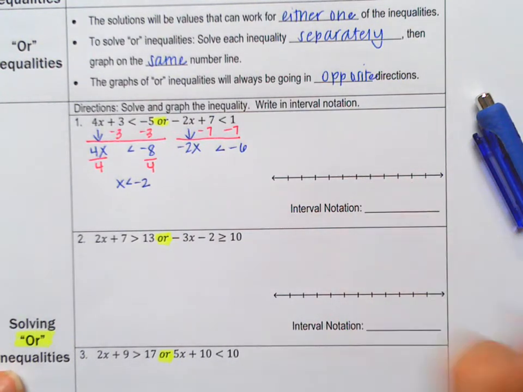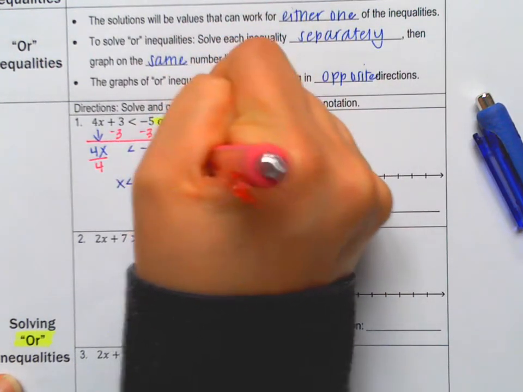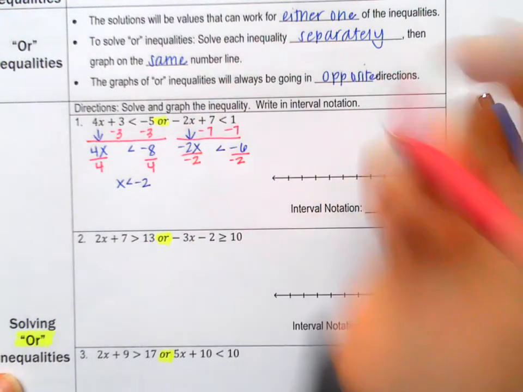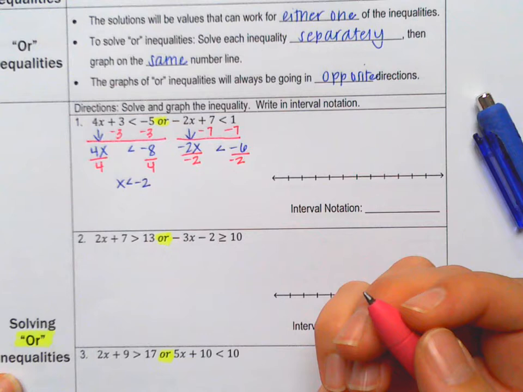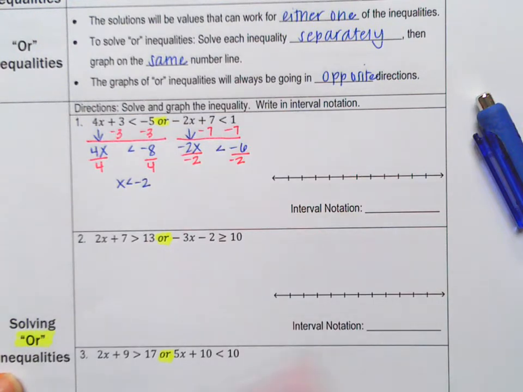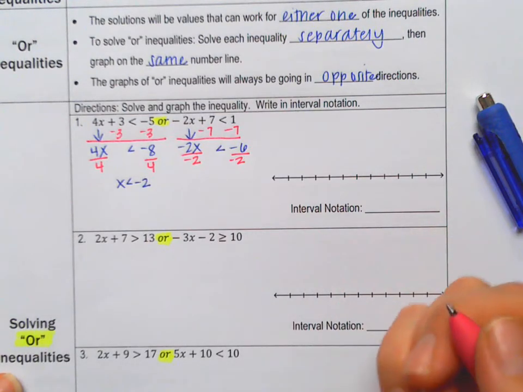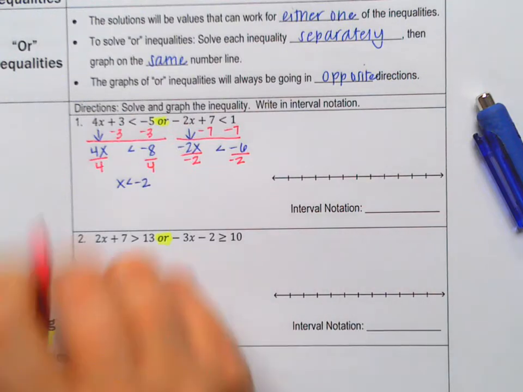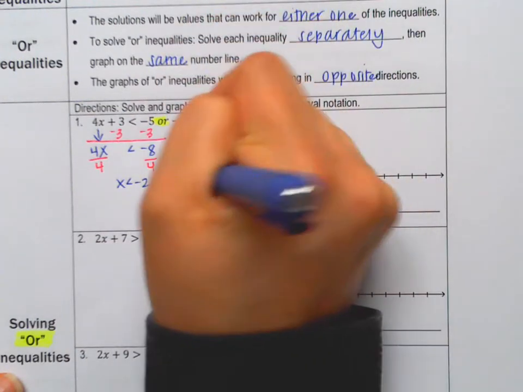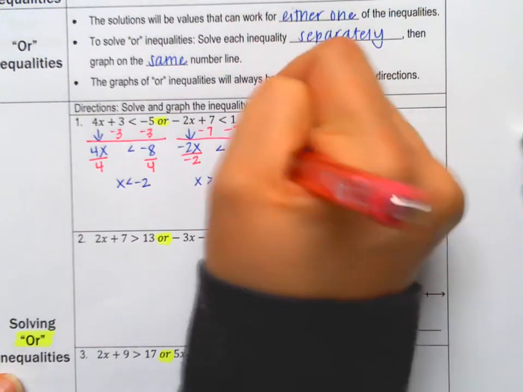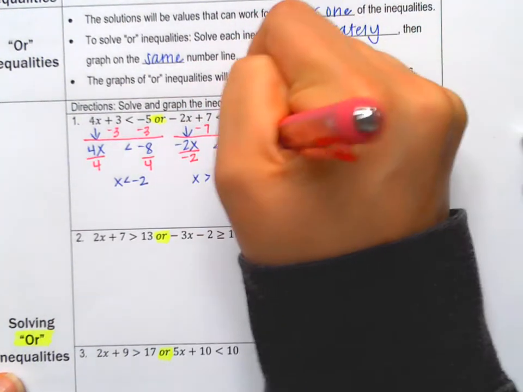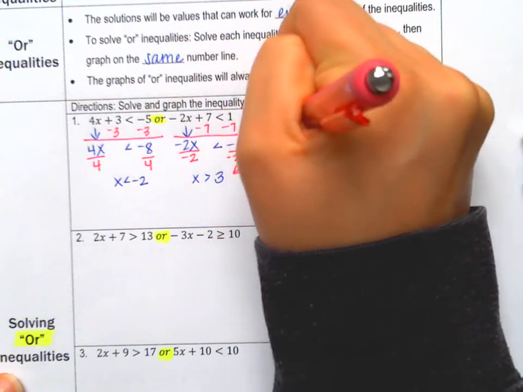Then to get x by itself, I divide both sides by -2. When we're dividing both sides by a negative number, you need to flip the inequality symbol. So this becomes x is greater than 3, because we divided both sides by a negative number.